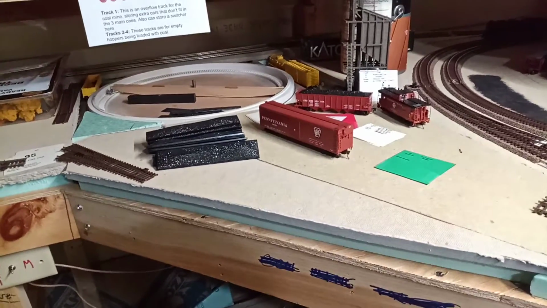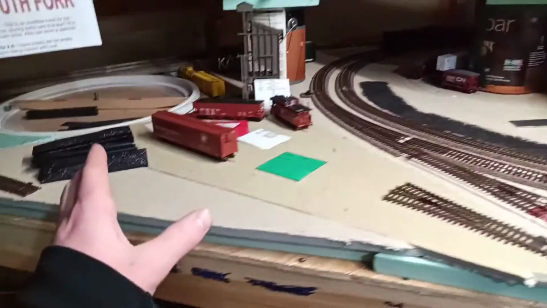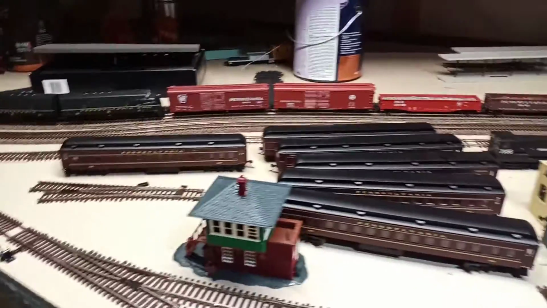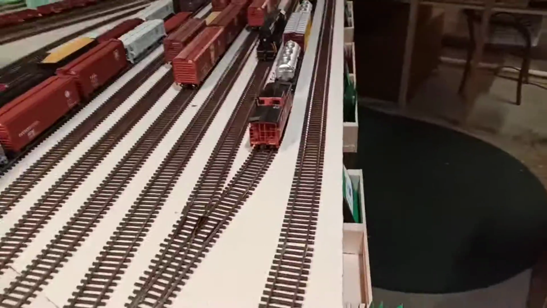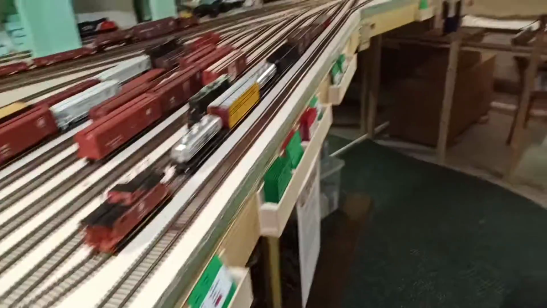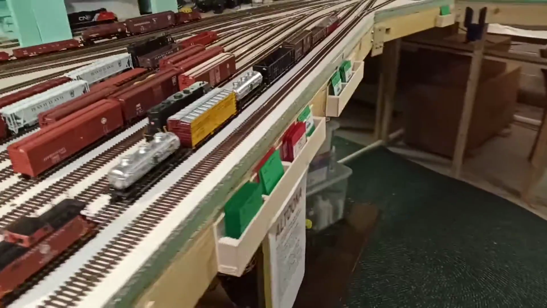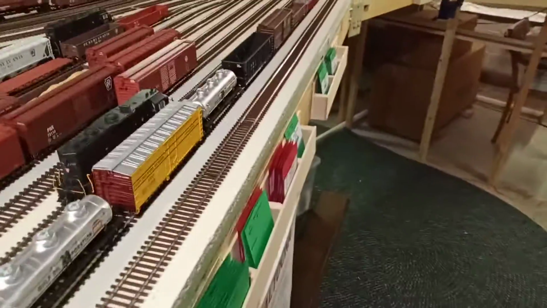So right now I'm working on scenery, Altoona Works, and fine-tuning my operating schedule. So I hope you guys liked it. It's pretty early Sunday morning, around 1 or 2 a.m. So a little tired, a little out of it.